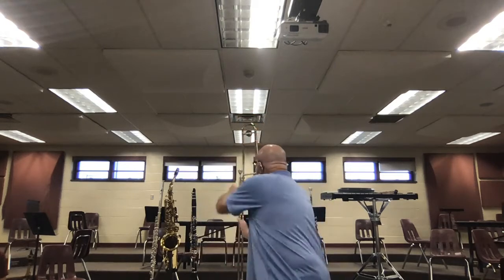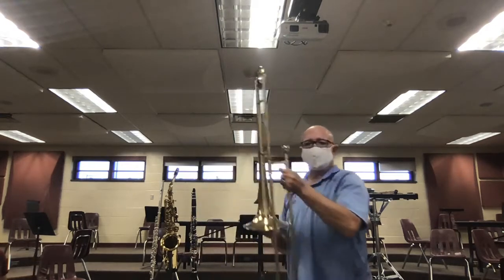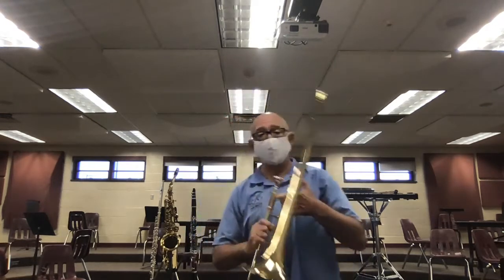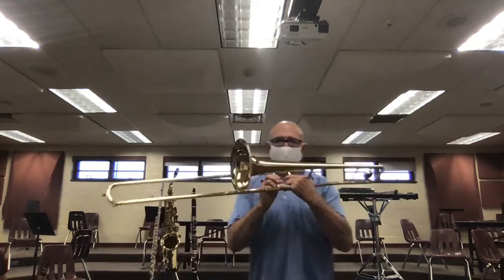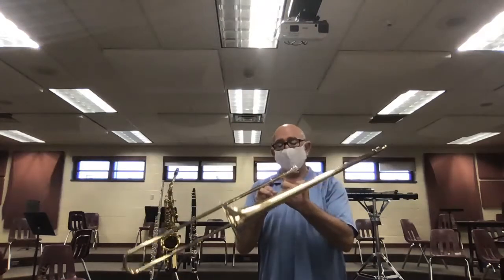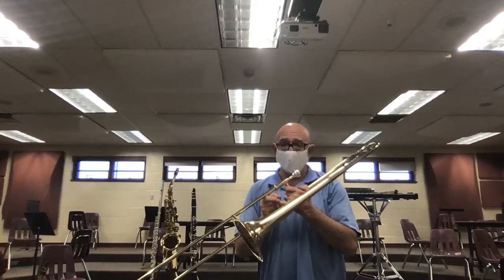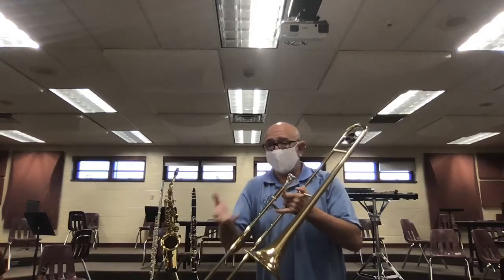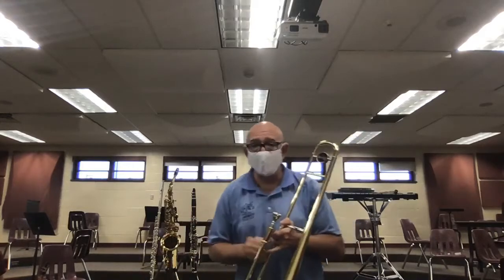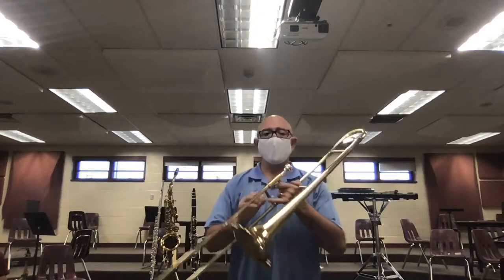The first one I'm going to show you is a trombone. This is a member of the brass family. It's a little longer than the other instruments, and there's some really cool, neat stuff you can do on a trombone. And we could use as many trombone players as we can get. So think about this one.